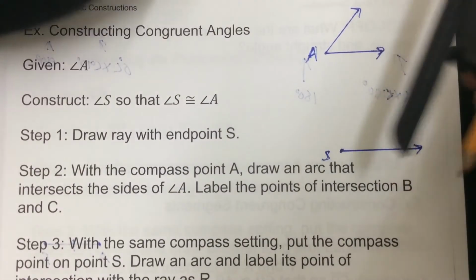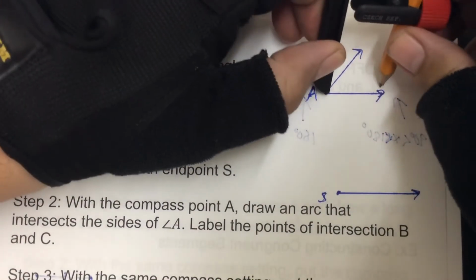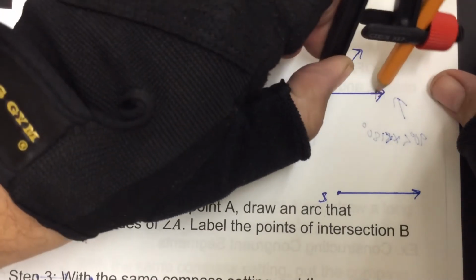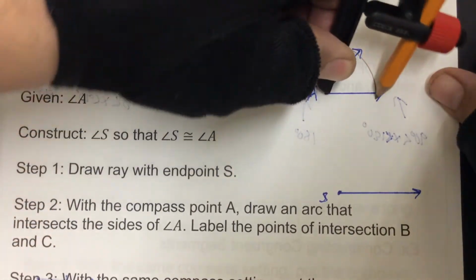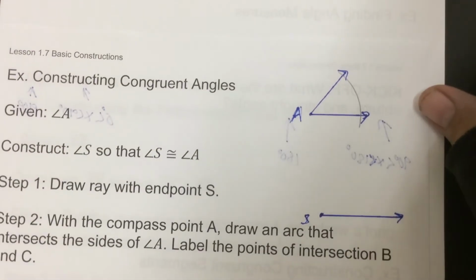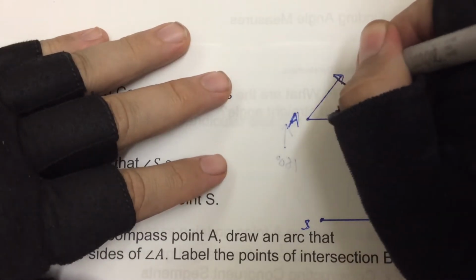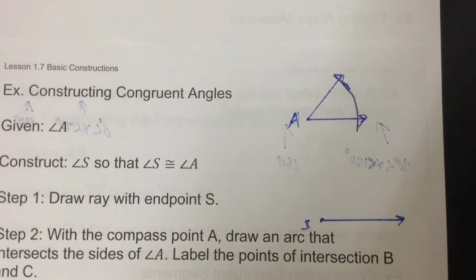Grab your compass. What we're going to do is put the metal point here on A, and shorten this up so that if we turn it, we'd be able to hit both. We're going to draw an arc so that we do hit both. If I darken it, this is the arc that we just drew.